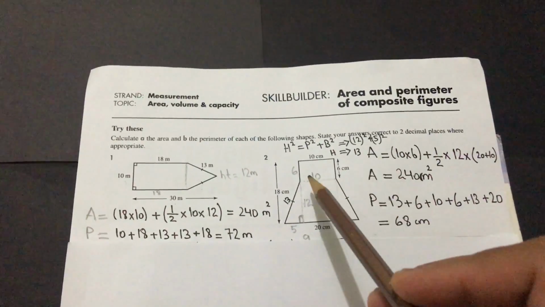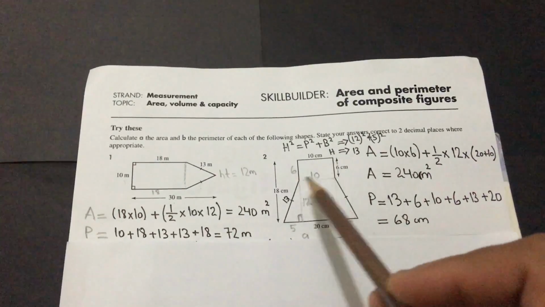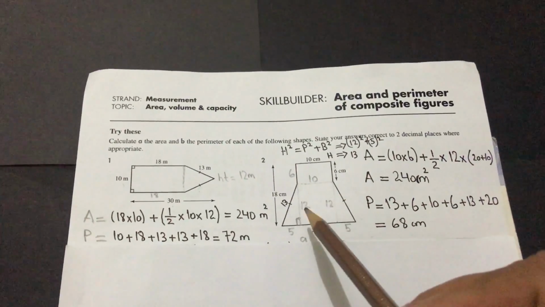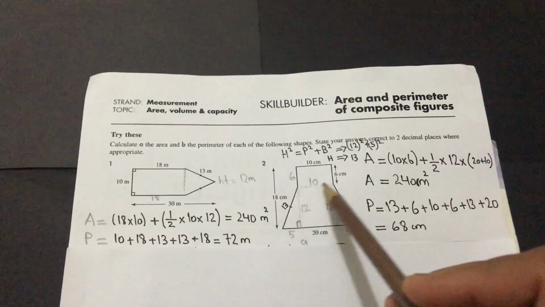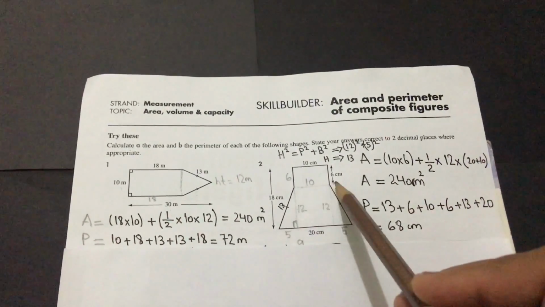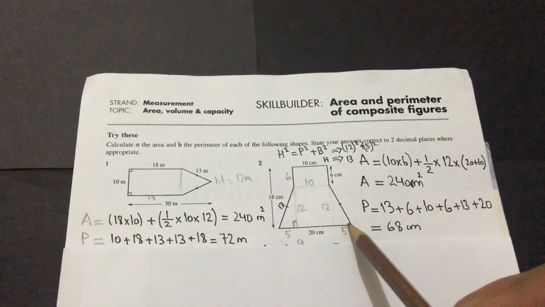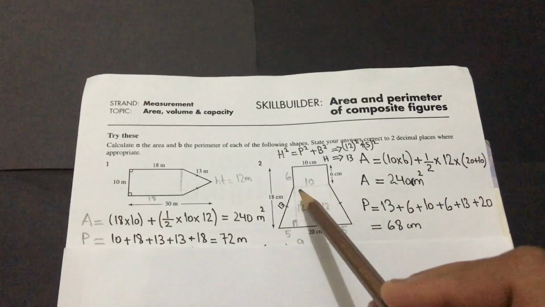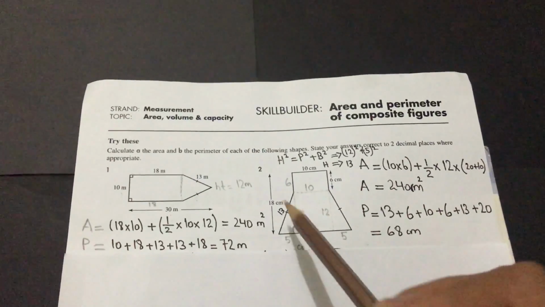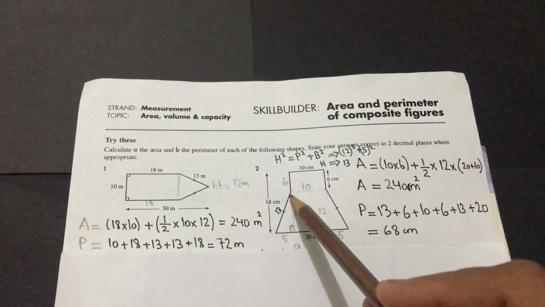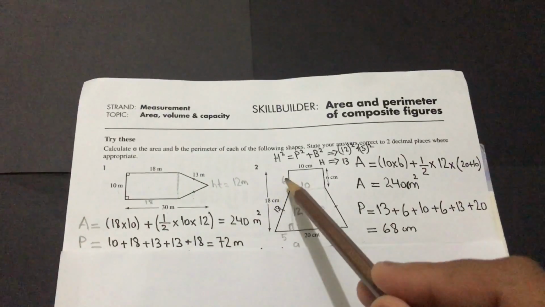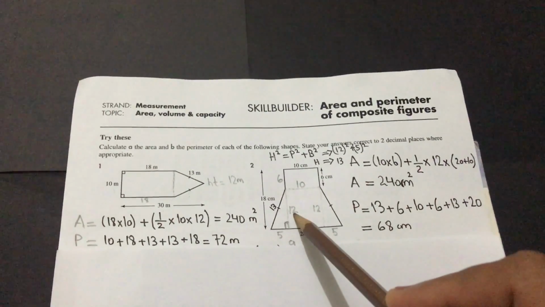So the area will be 10 multiplied by 6 is the area of rectangle, and trapezium has an area half sum of two parallel bases. These are my parallel sides, which are the bases. This parallel side is of 20 centimeter, this is of 10 centimeter, and the height of the trapezium, since this is 18 centimeter and this is 6 centimeter, will be 18 minus 6, that is equal to 12 centimeter.